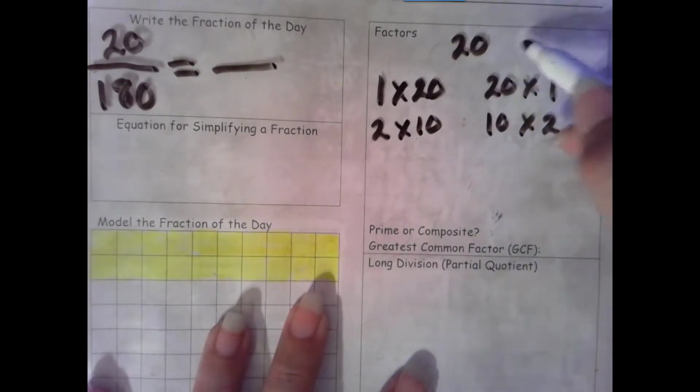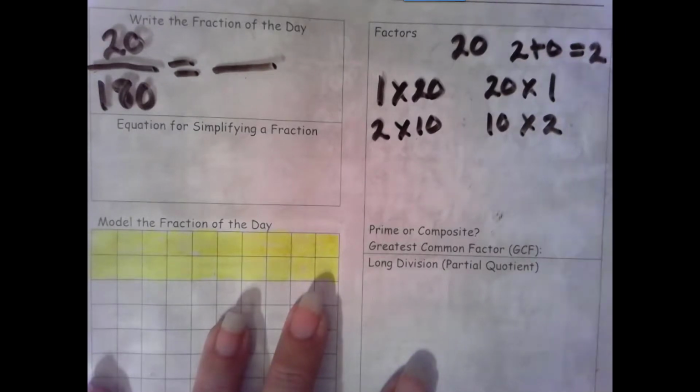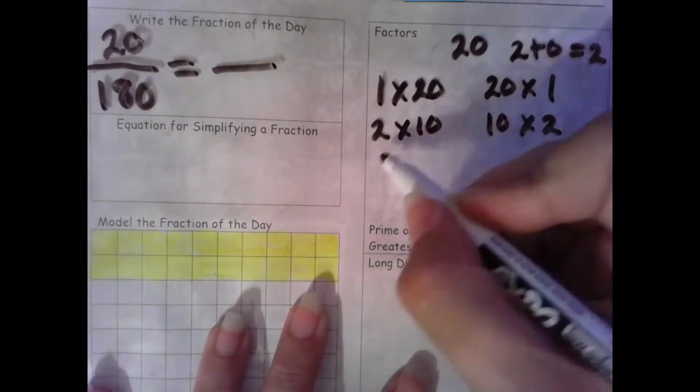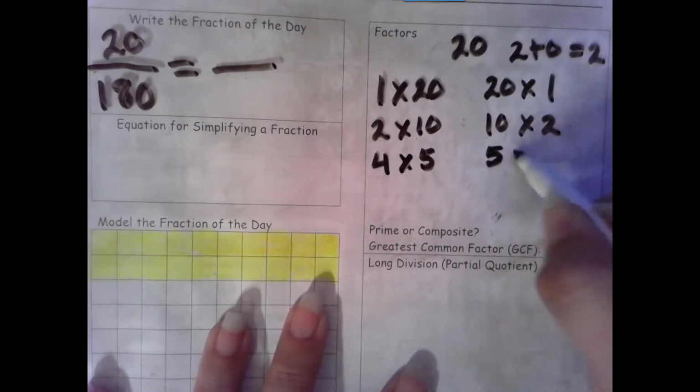Now we're going to try 3. The rule for 3 is that we add the digits together. 2 plus 0 equals 2. 2 is not a multiple of 3, so 3 is not a factor. We try 4: 4, 8, 12, 16, 20. Yes, 20 is in that list of multiples, so 4 is a factor. 4 times 5, 5 times 4.